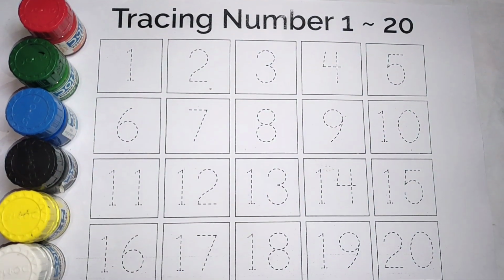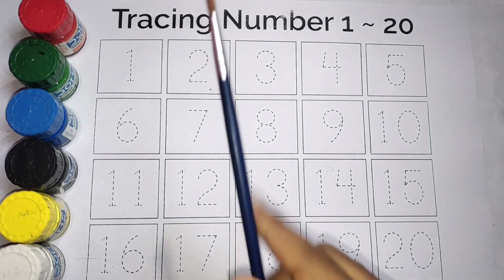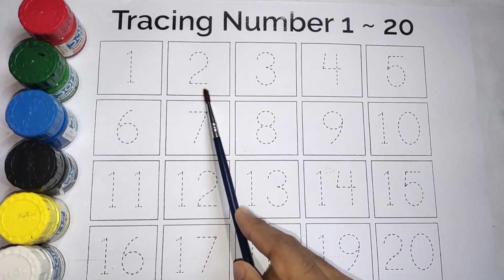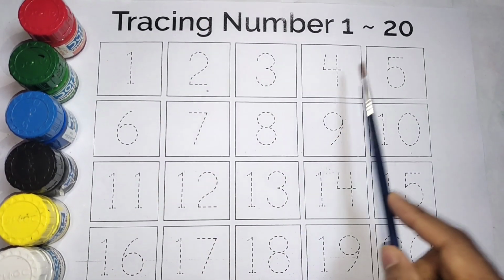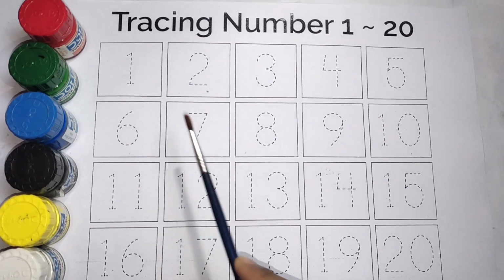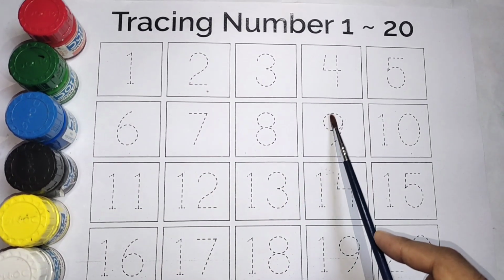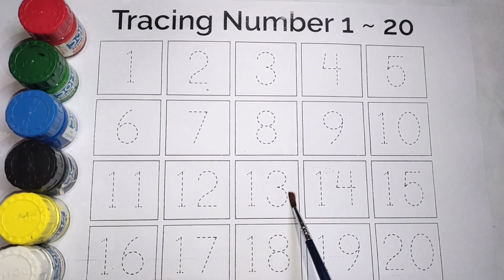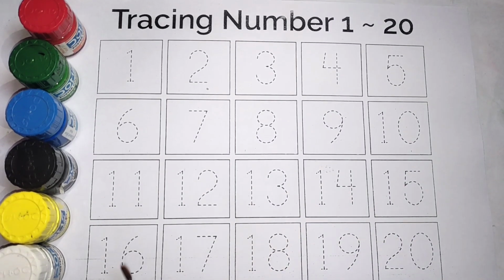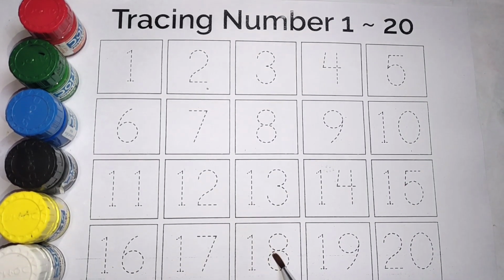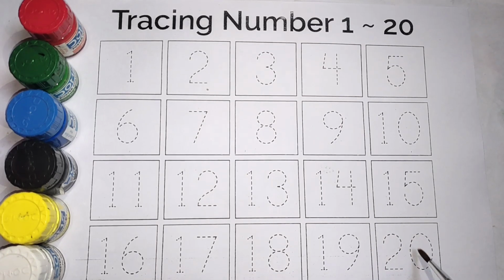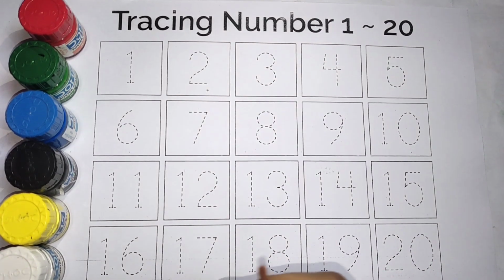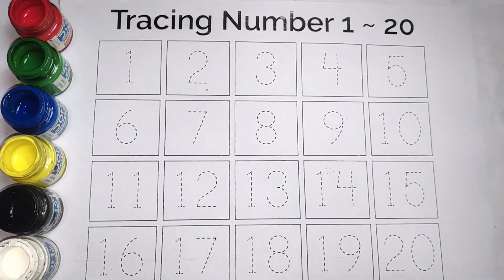So kids, now we are coloring numbers. 1, 2, 3, 4, 5, 6, 7, 8, 9, 10, 11, 12, 13, 14, 15, 16, 17, 18, 19, and 20. So now we are coloring numbers.